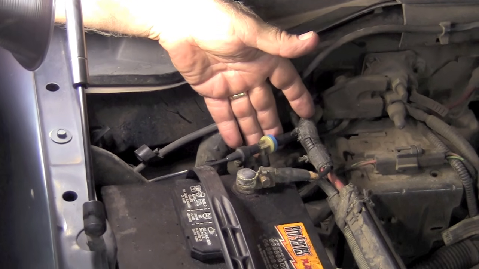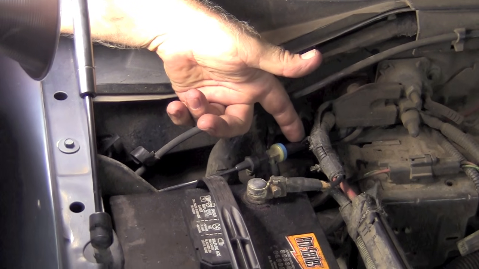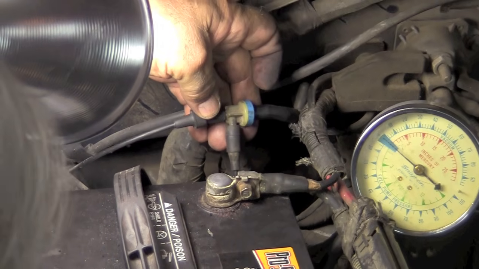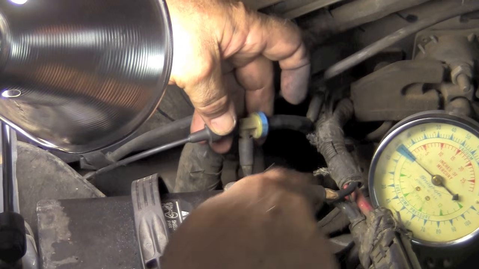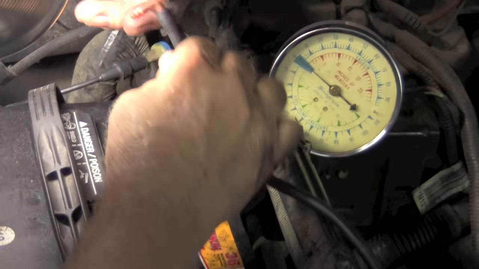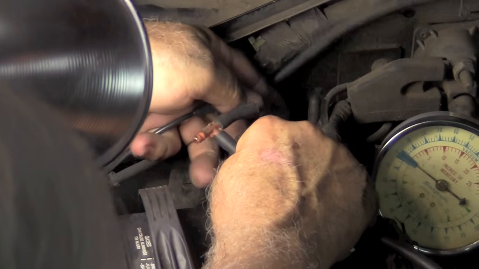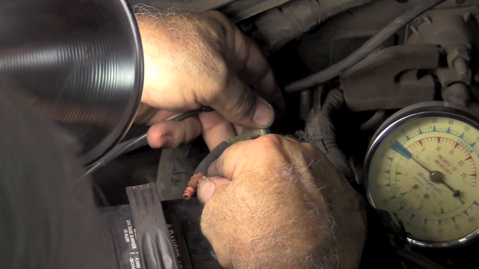Now our engine is running, so we should have good vacuum over here on this side coming from the engine. So what we want to do with this is tap into it with our vacuum gauge. We've just simply created a T, and what we're going to do is unplug the reservoir, tap into that.